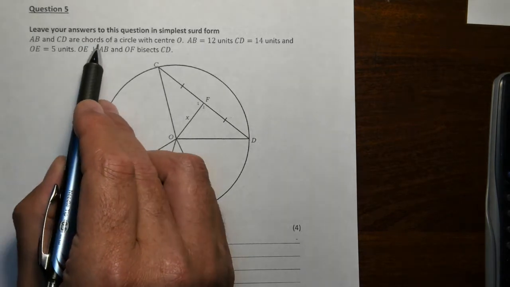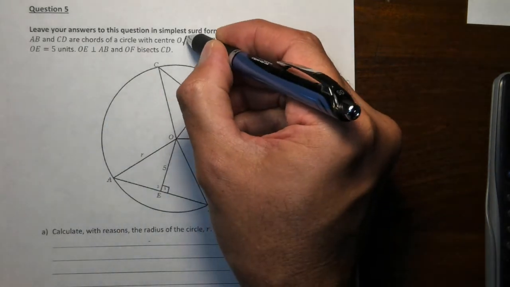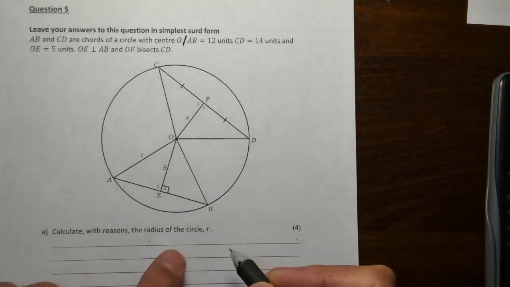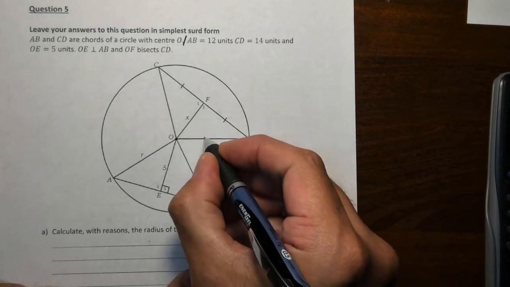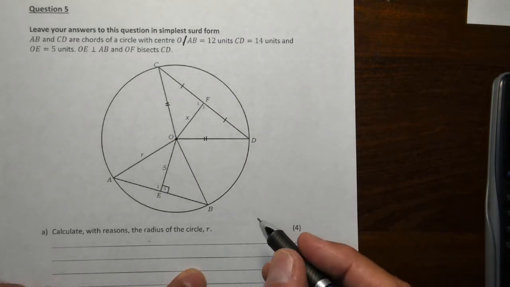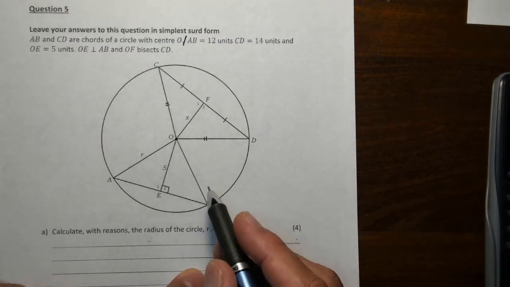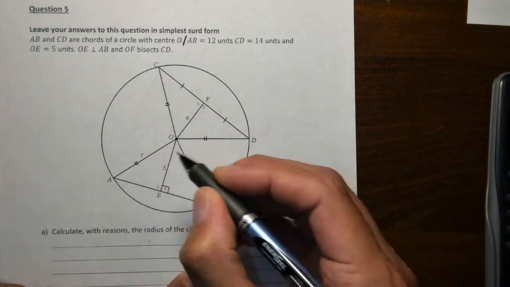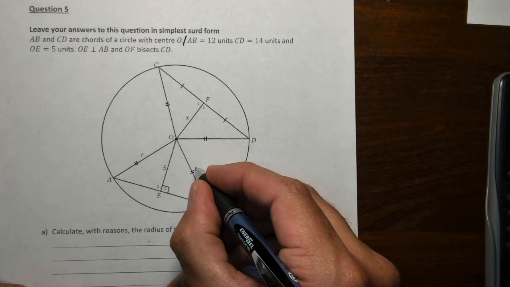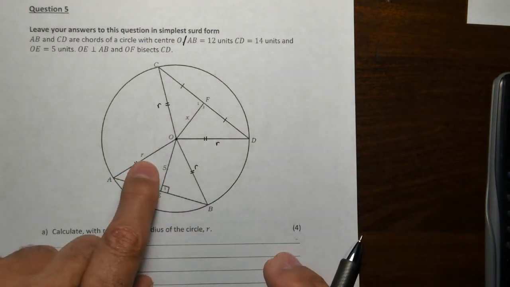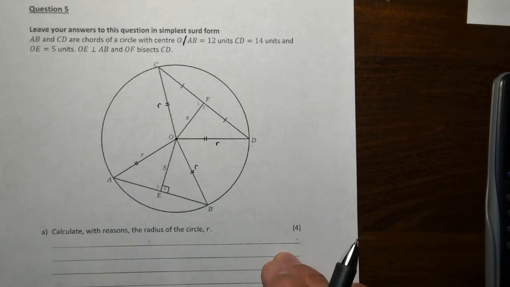A and B are chords of the circle with center O. We stop reading. We were told O was the center of the circle. So immediately you can say that OD is equal to OC because of the radii being equal in a circle, and they are also equal to OB, which is equal to OA. Now they gave us an R here, so everywhere there's a radius we can put an R because they told us that the radius is represented by the letter R.